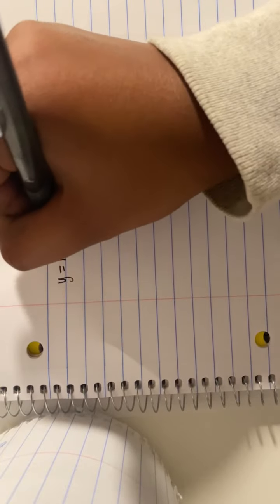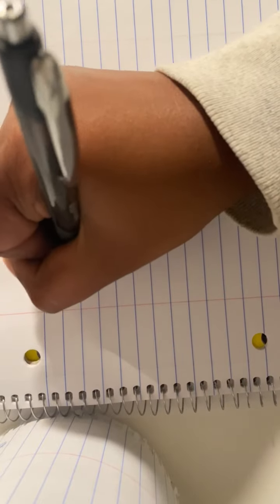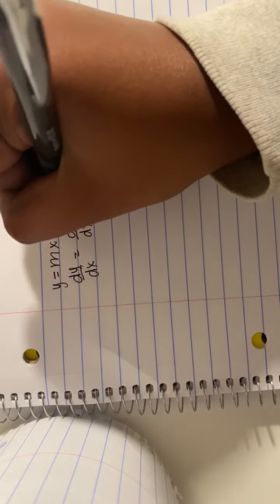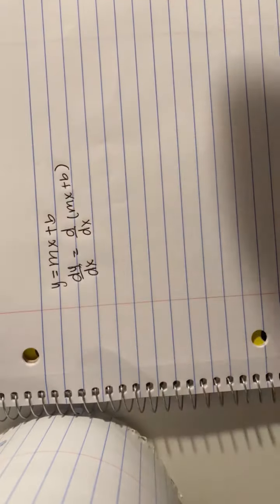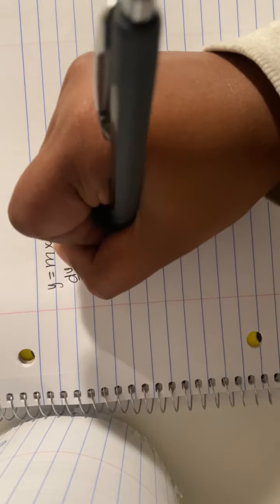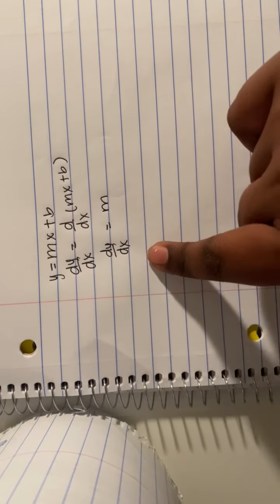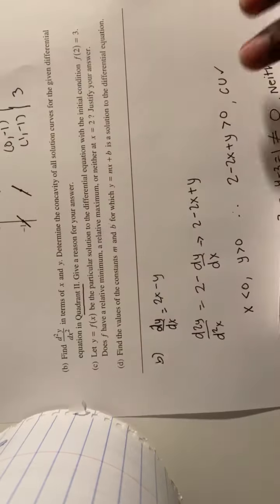So I'm going to bring up my notebook here so that you can see. The first thing I'm going to do is write y equals mx plus b. Now we're just going to find the derivative of this. So dy/dx equals m. You might be thinking, dy over dx, how do we know this? Well, look, it's just the equation they give us, 2x minus y.